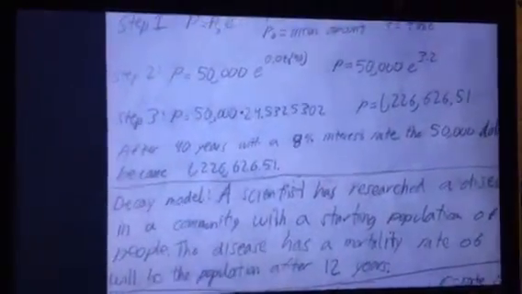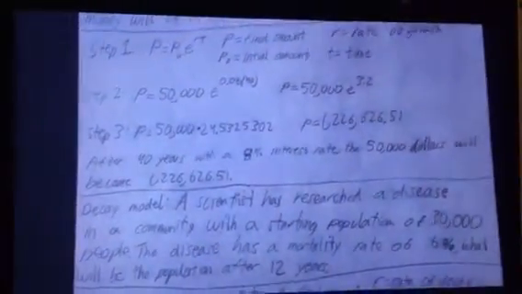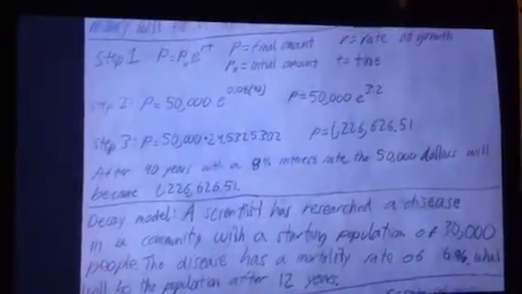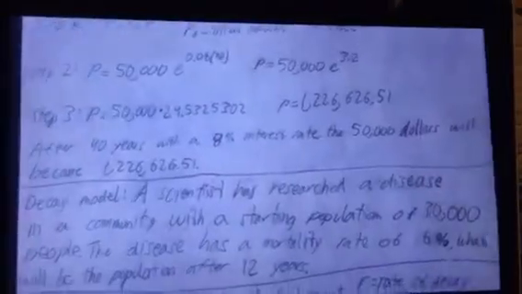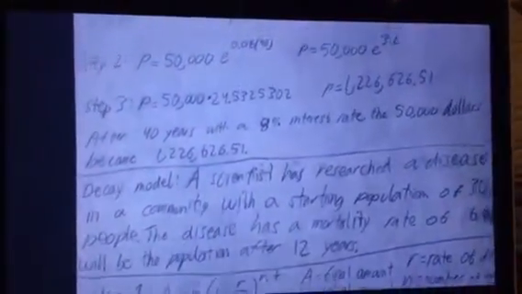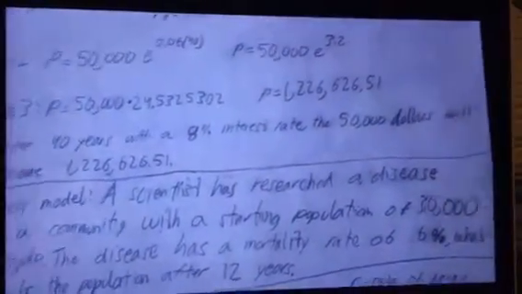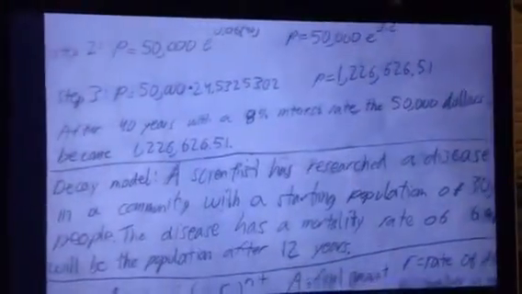Now, let's take a look at decay models. So now we have a different word problem having to do with a scientist that has researched a disease in a community with a starting population of 30,000 people. The disease has a mortality rate of 6%. What will be the population after 12 years? Let's take a look at the first step.